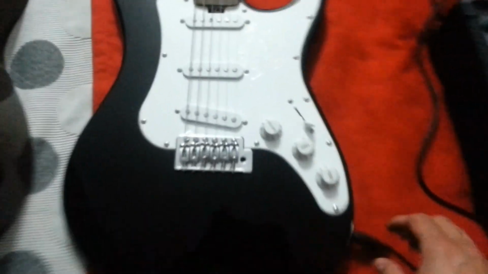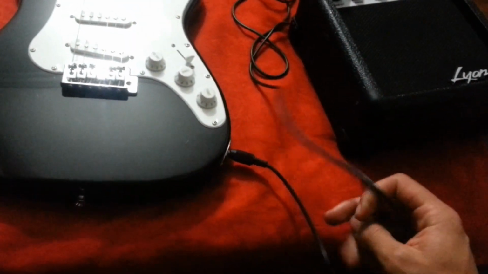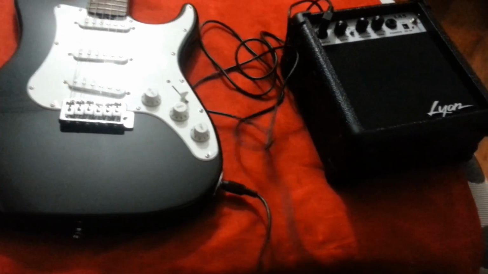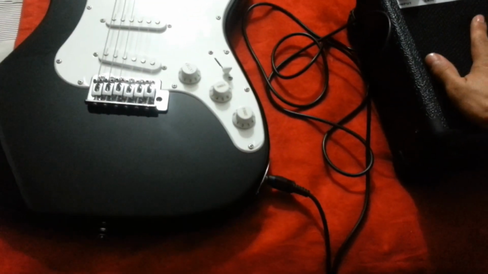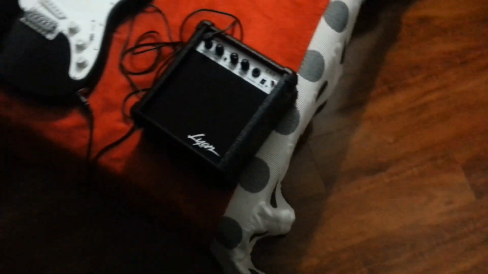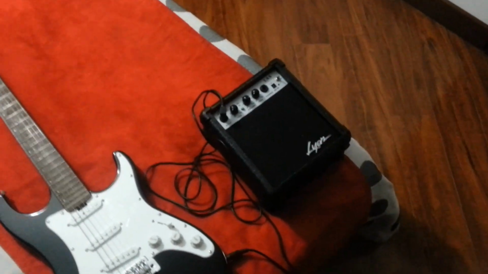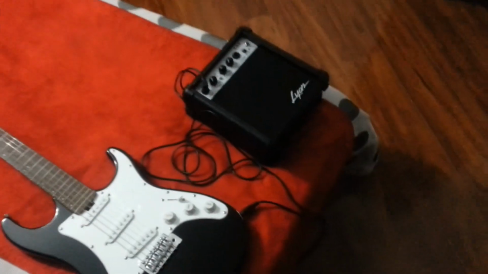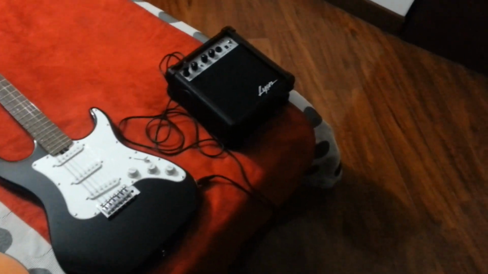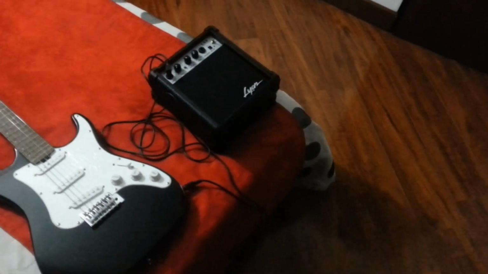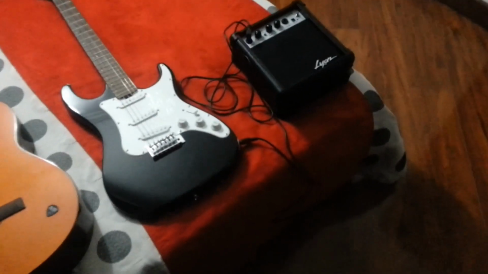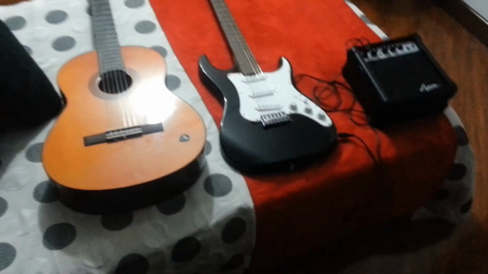It produces an electromagnetic wave that converts into a signal and travels in the cable. And here the amplifier receives the electromagnetic signal and converts it into a sound that goes out of the amplifier and again comes to our ears, and we perceive it.